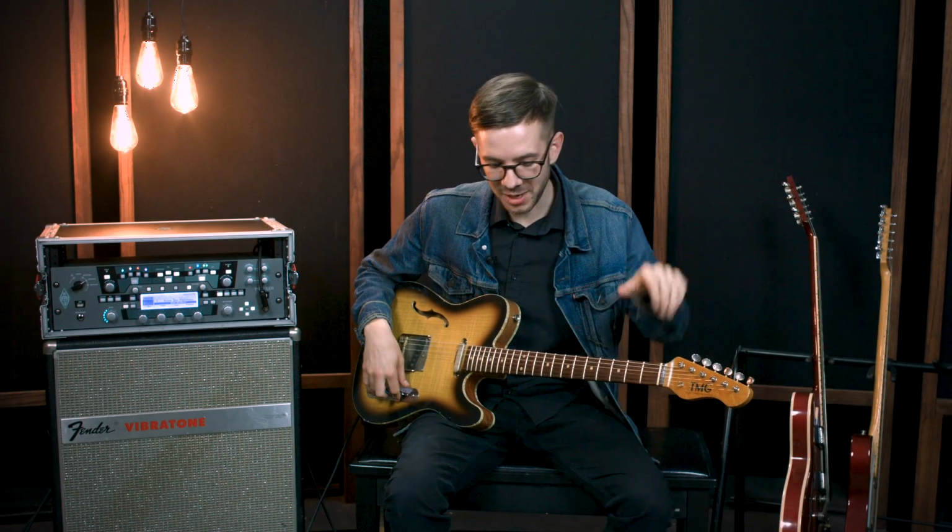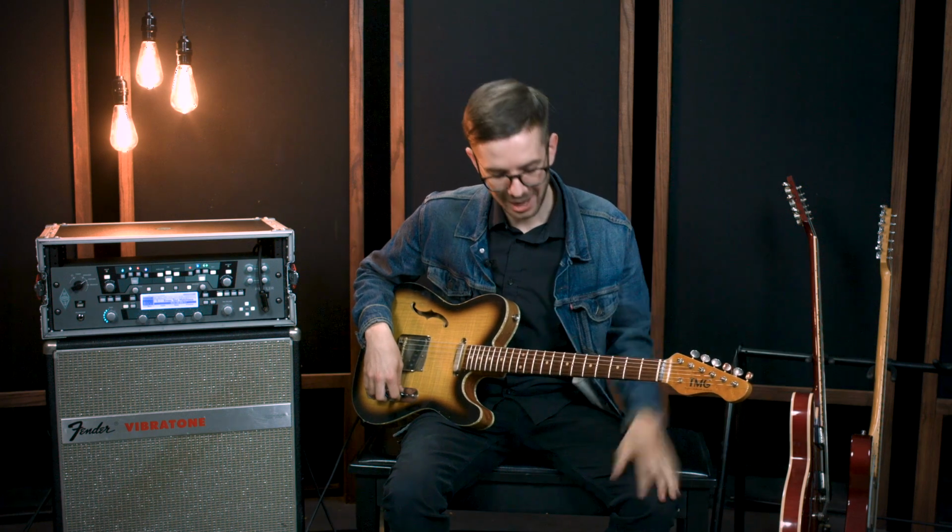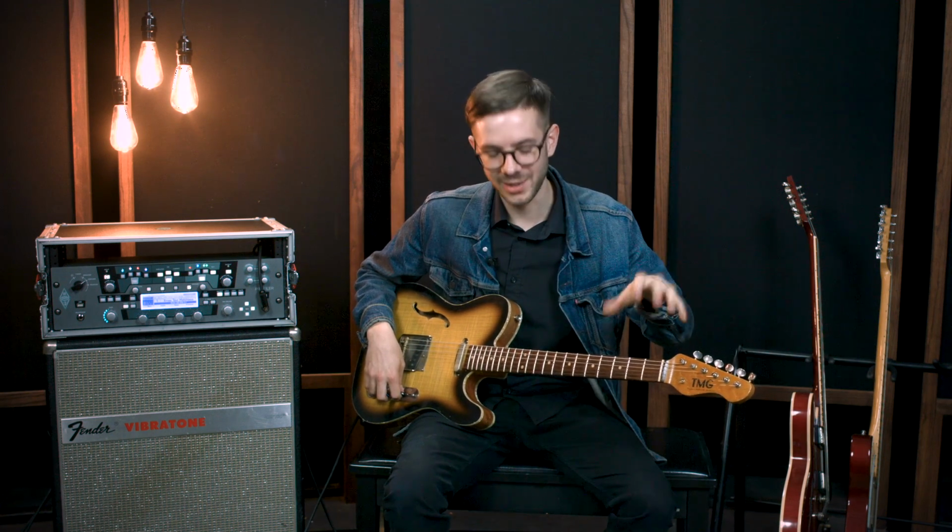So, man, I hope that's been helpful for you as we've looked at how to use reverb pedals today, all the different parameters, all the different reverb types.